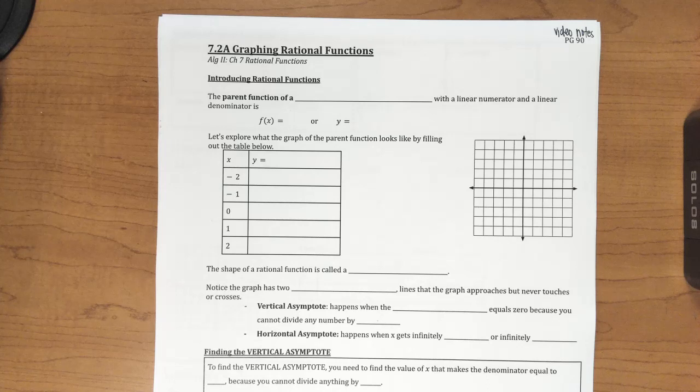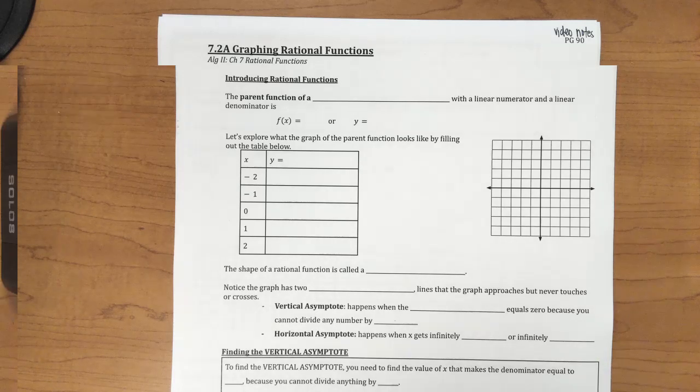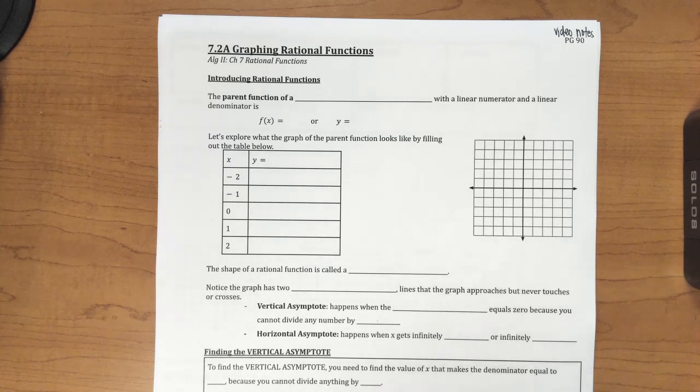Hi guys, these are the notes for section 7.2, graphing rational functions. This one's going to be a little bit more extensive because there's a few things we have to talk about. We have to introduce rational functions and then talk about graphing them.